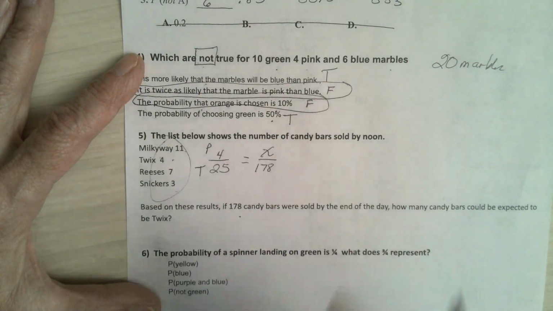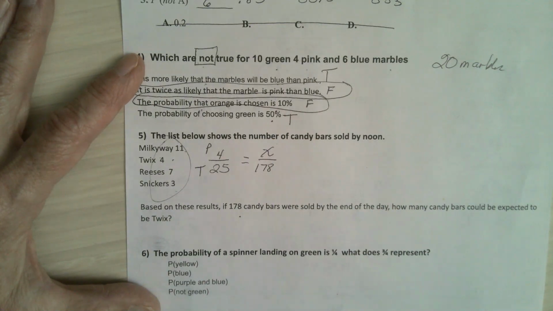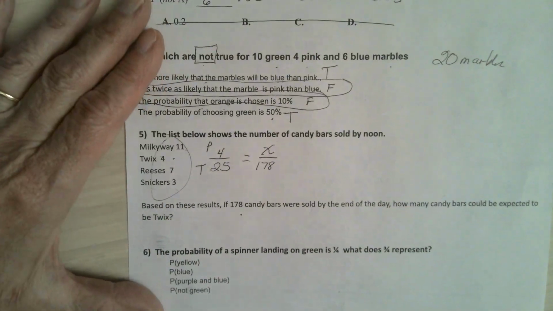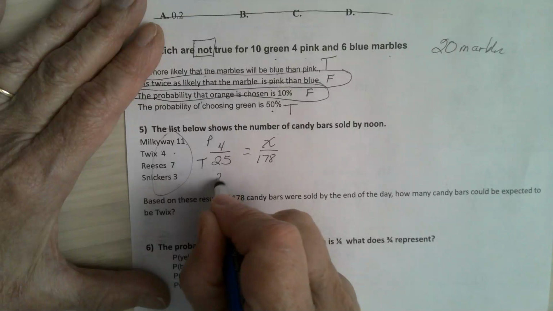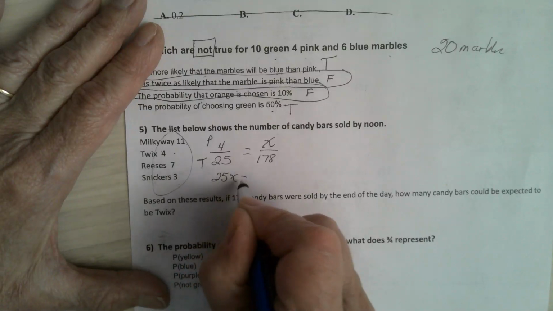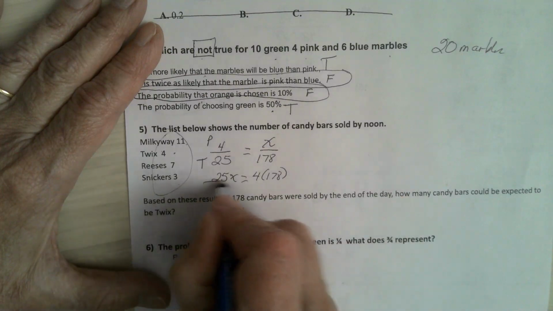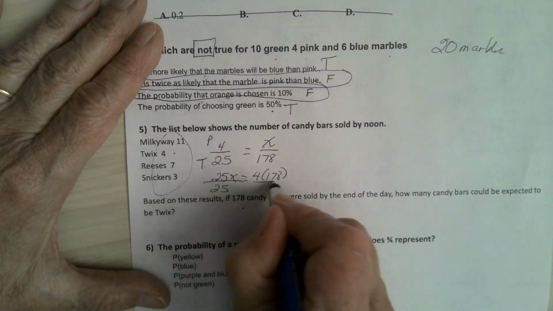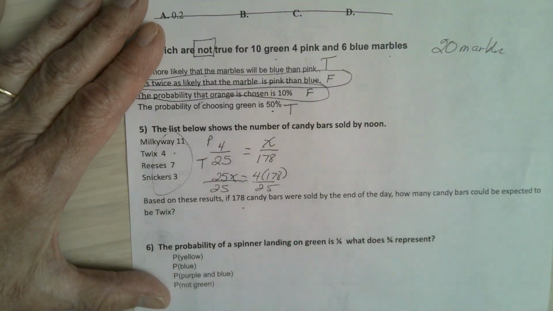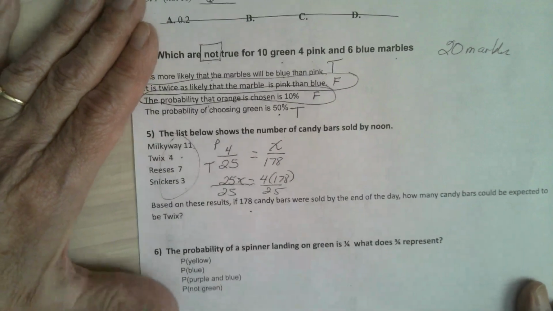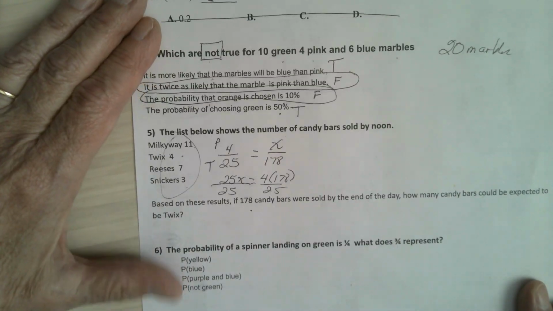We have to figure out our mystery number. How many Twix would you expect out of 178? So you do 25 times x equals 4 times 178, and then divide them both by 25. That one does require a little more work. On the test, the numbers are a little more friendly.